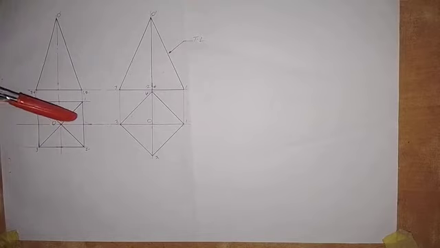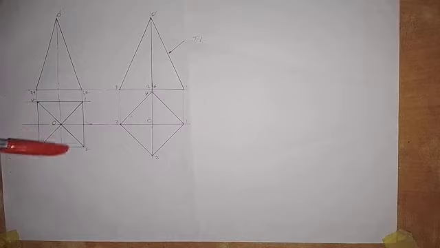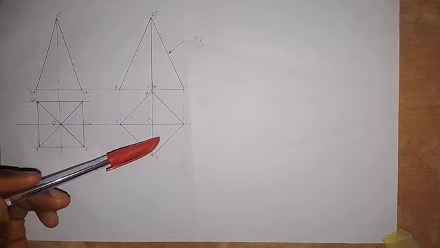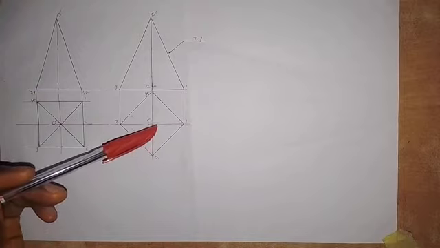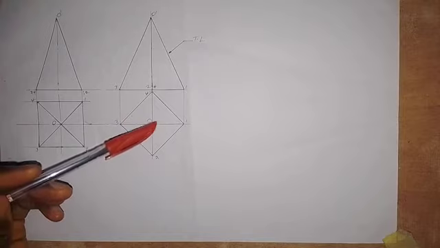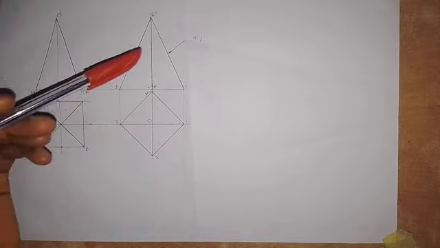But if you look at the way this pyramid is positioned, the top view or the plan here is different from how this one is positioned. This is the top view for this same square pyramid, and this is the front elevation.